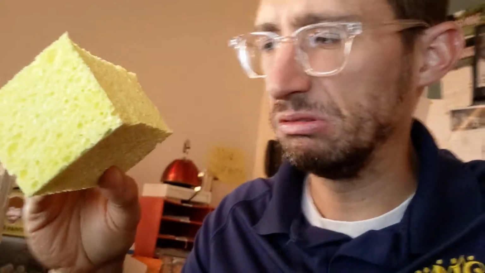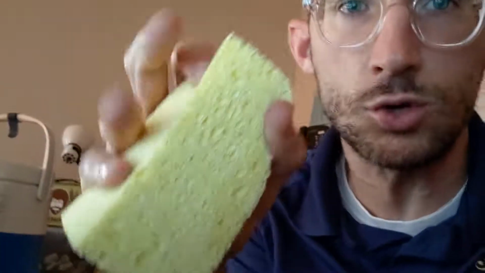Sponge. Real sponge is living organic matter. Fake sponge like this is pretty much a very flexible plastic. And what's in all those little pockets? What am I squishing out? That's right, air. There's a lot of trapped air in sponges.